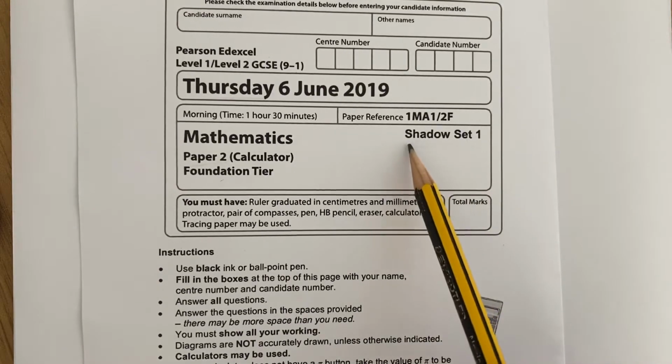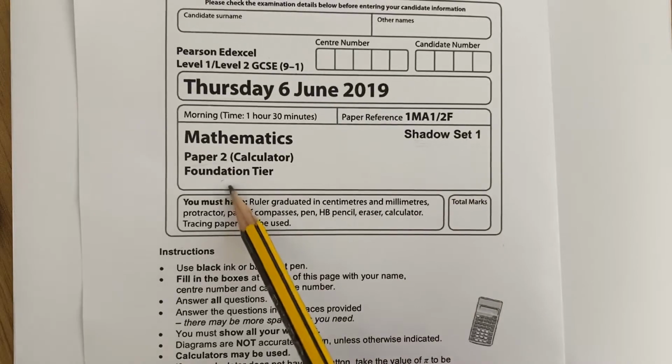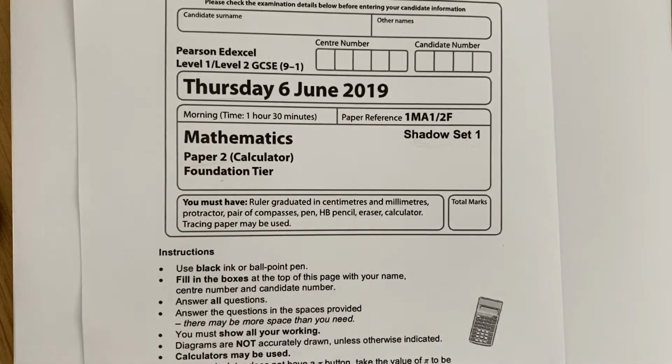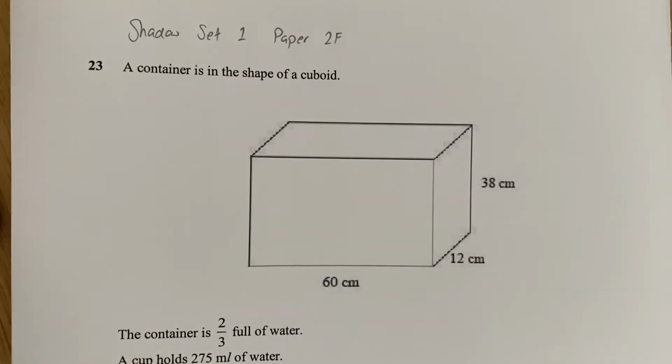So GCSE papers, Shadow Set 1, Foundation Tier, Paper 2, Thursday 6th of June 2019. Let's take a look at question 23. It's a 4-mark question, pretty much towards the end of the paper. 4 marks, a big mark, and it's a multi-step problem. So let's take this in stages and work through.